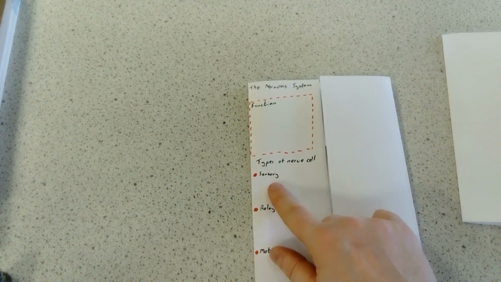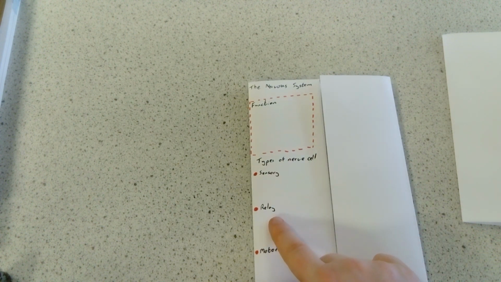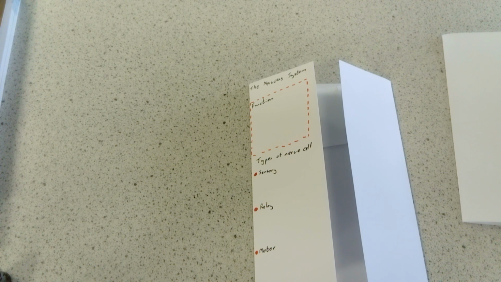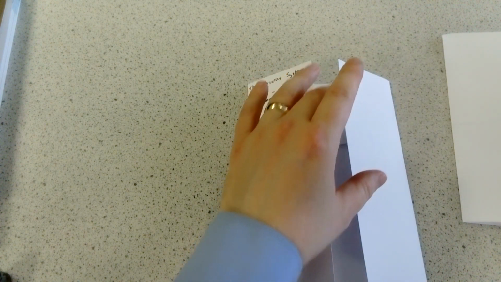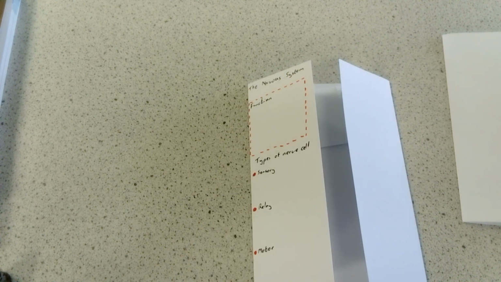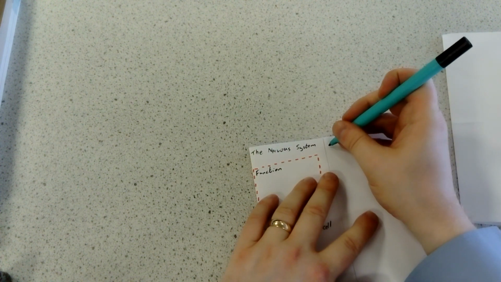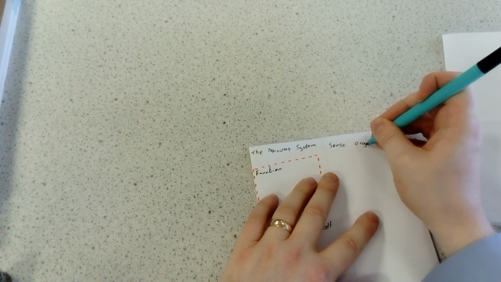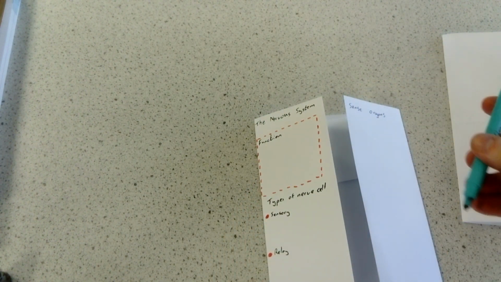Right, underneath that, I want something about sensory neurons, relay neurons, motor neurons. Remember, sensory neurons are taking nerve impulses from sense organs. Right, over here we'll do something about what different sense organs you've got. Remember, your sense organs: touch receptors, light receptors in your eyes, sound receptors, heat receptors, things like that. So opposite, we can do sense organs there, so you can do a little bit about sense organs there.